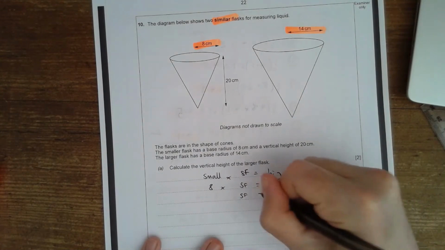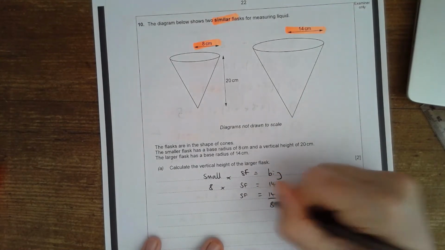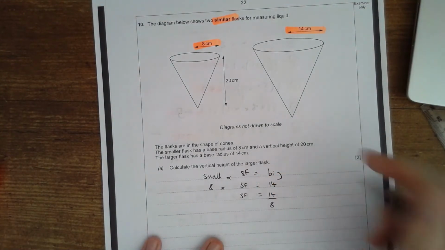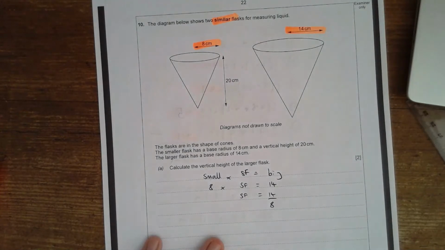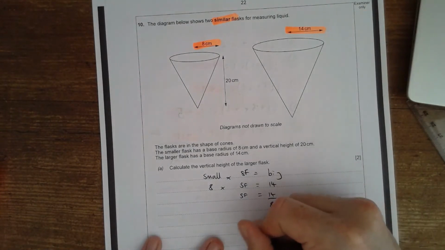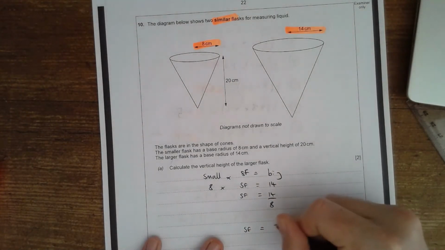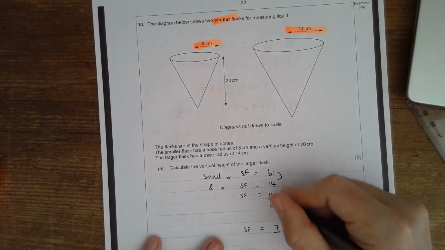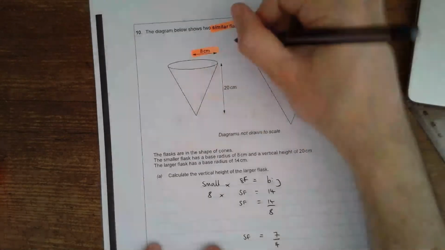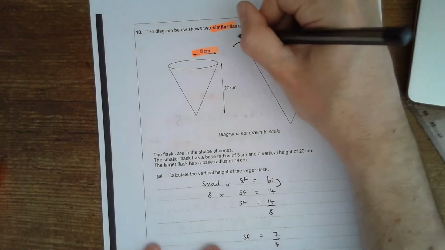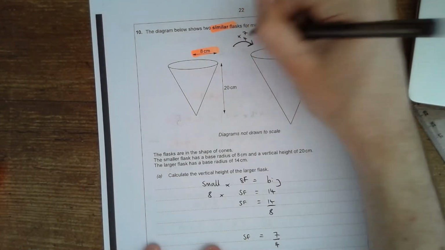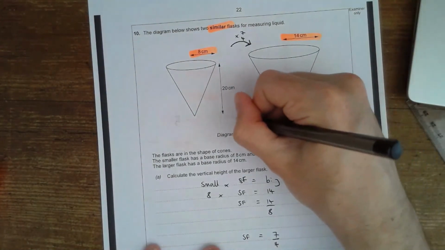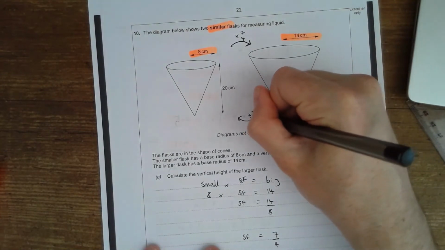So the scale factor must be 14 divided by 8. I'm going to cancel that fraction down to make my life a bit easier. That cancels down to 7 over 4. So in terms of lines, I've times that by 7 over 4, and to work backwards, I would divide by 7 over 4.